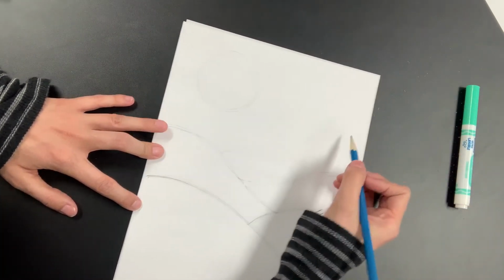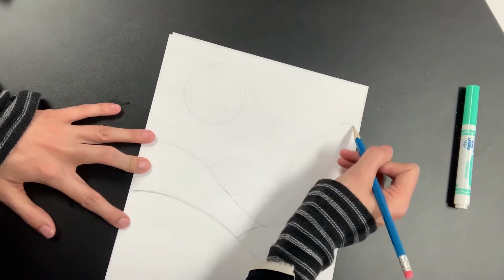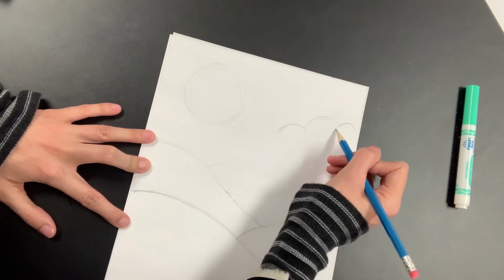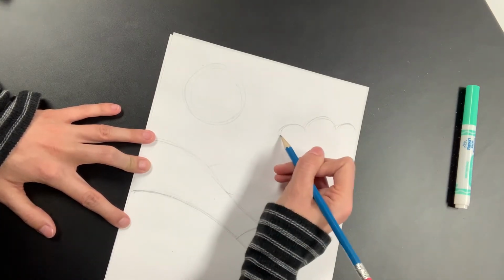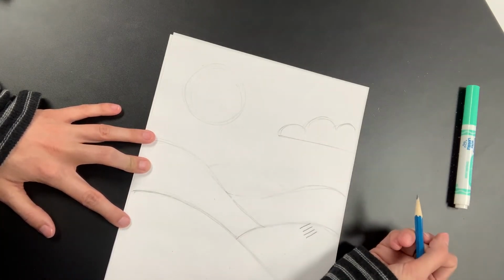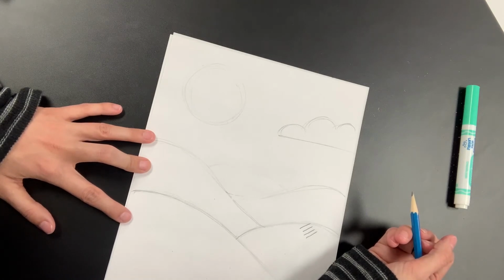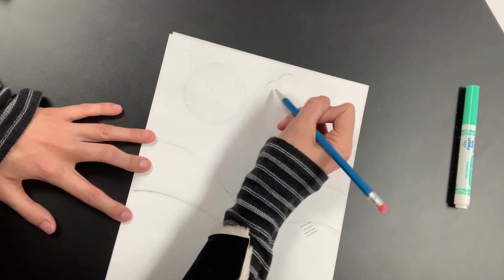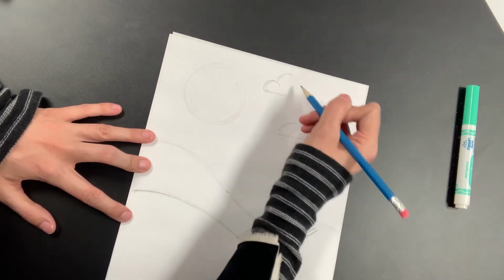We're going to add a few clouds. Now, the way that I do clouds is I just do a couple of very light bumps, and then I do a straight line underneath. You can do clouds however you like. They do not have to look like my clouds. If you want to do clouds that look like little cotton balls, go right ahead.